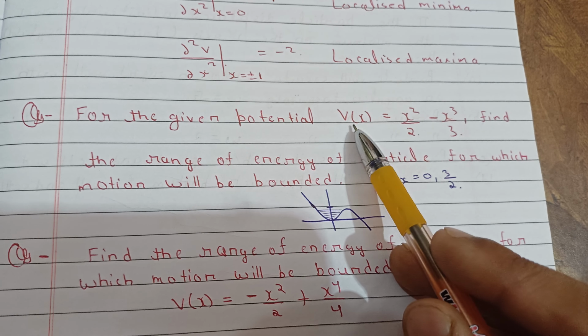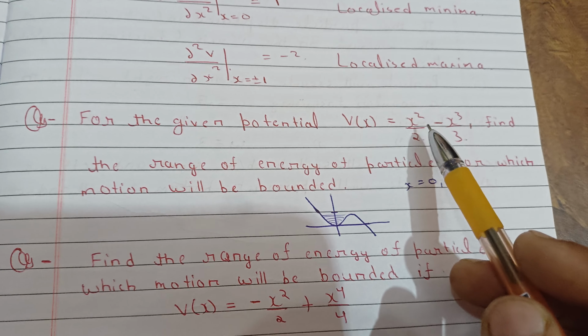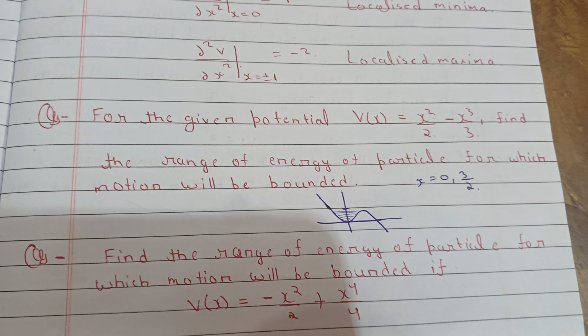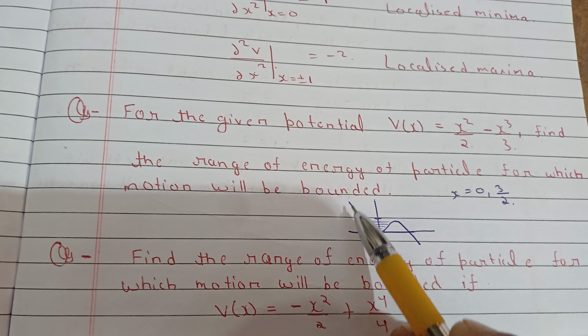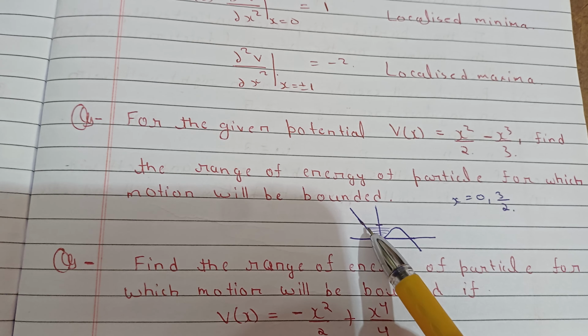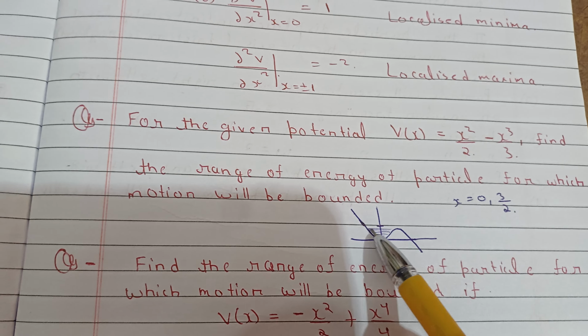Then take the differentiation and find the equilibrium points. Then find at which equilibrium point it is maxima or minima. So you will get this type of curve. Then this will be your energy range of the bound motion. Find the value at this point, and from this to 0, you will get the answer.